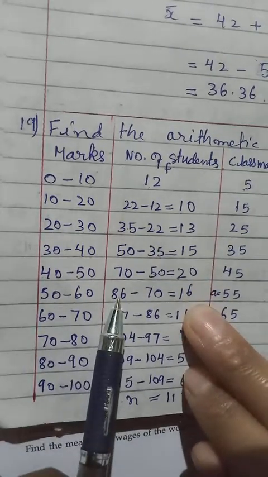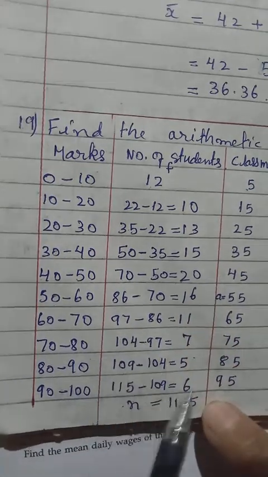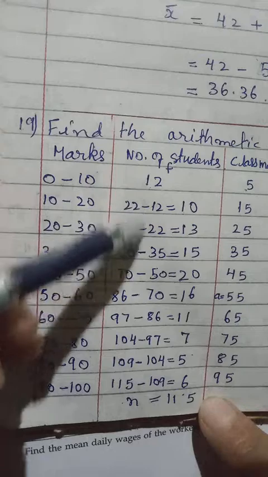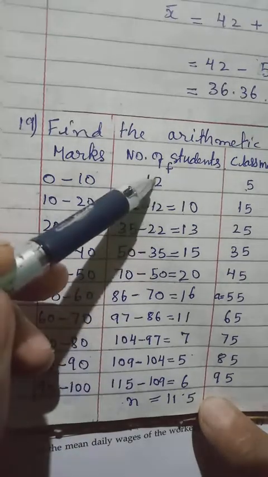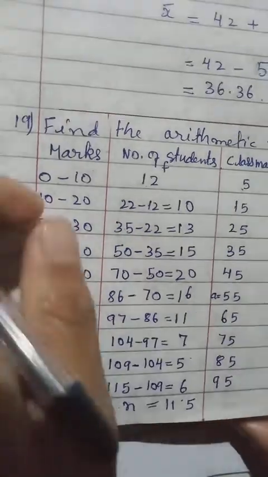Then 7 minus 6. Okay, like that you have to do, you minus. So after that you plus. We forget all this. Okay, now you plus this one, 12 and all those, we get 115.